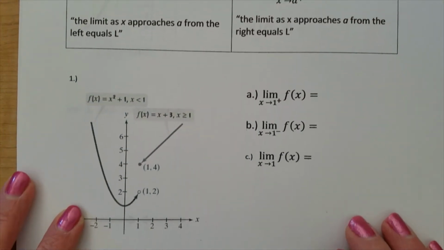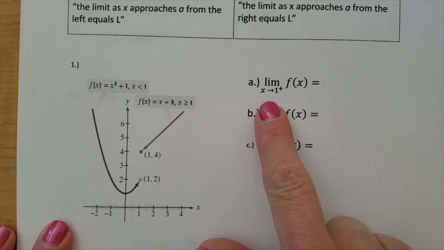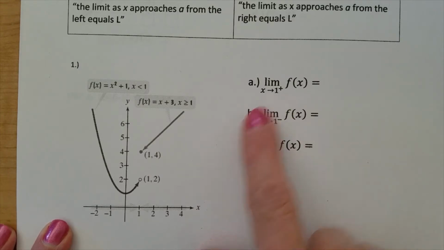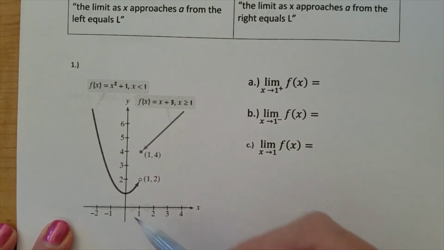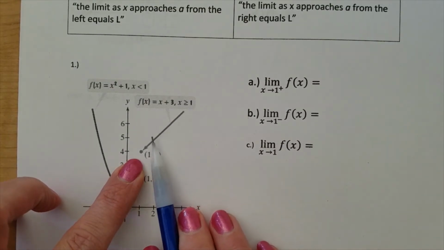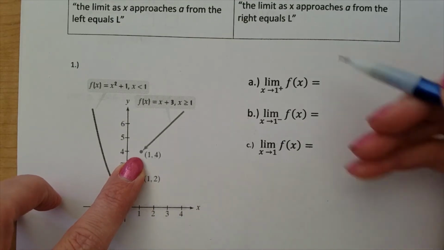Let's take a look at number 1. Here's a piecewise function. We are asked to find the limit as x approaches 1 from the right. Okay, so here is x equals 1. And if we're coming at it from the right, where's my y value approaching? Well, it's approaching 4.